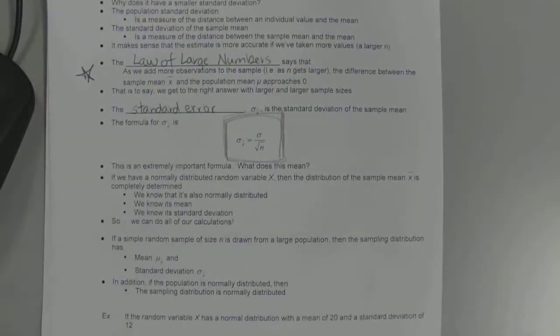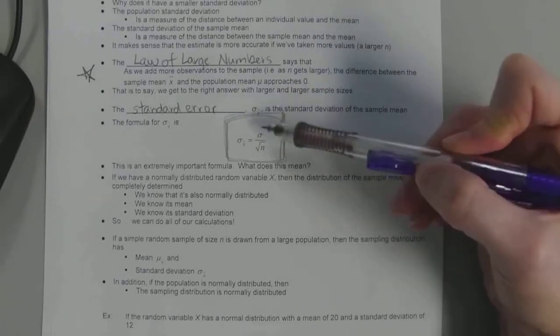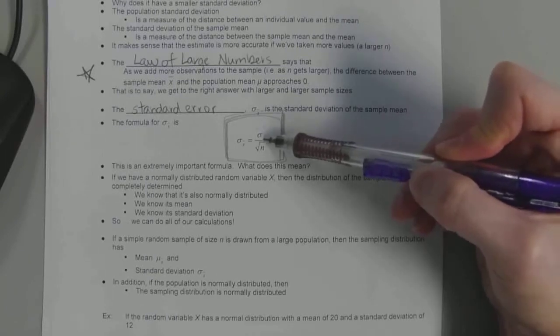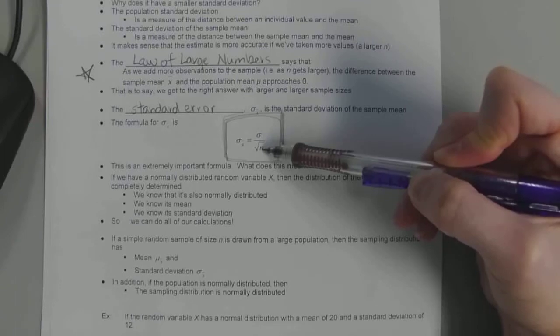We knew it was going to be smaller. How much smaller did we know it was going to be? We didn't. But somebody was able to calculate that from now on, guys, when we go to calculate our new standard deviation, we're going to take the initial standard deviation of the population, but then divide it by the square root of our sample size. Okay?